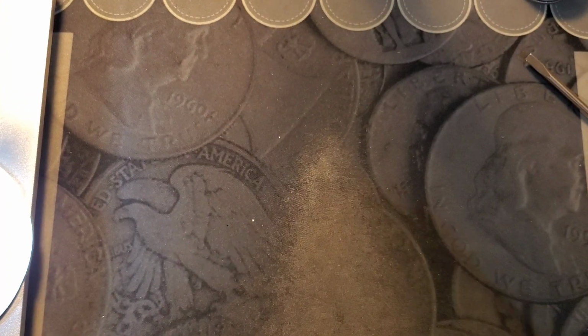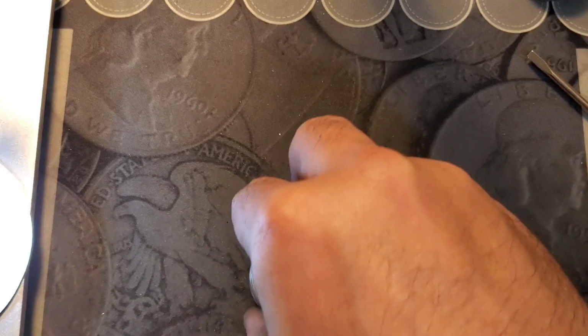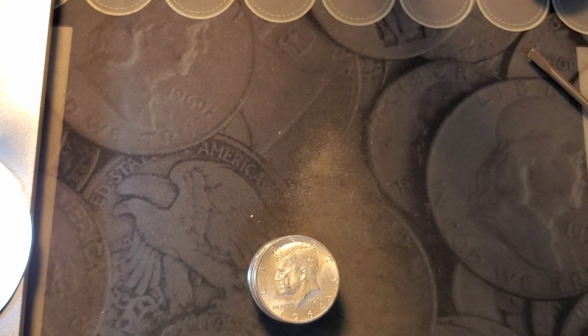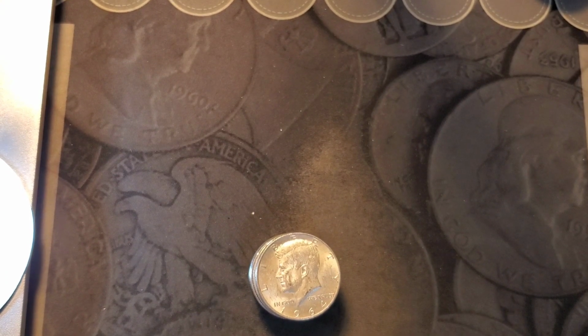All right, so we went through those ones. We didn't see any of the repunch mint marks. So now we are going to go through the rest of them and check for TDOs, QDOs, and all of the other varieties that we can find for. And then I'll bring you back in if I do find one.